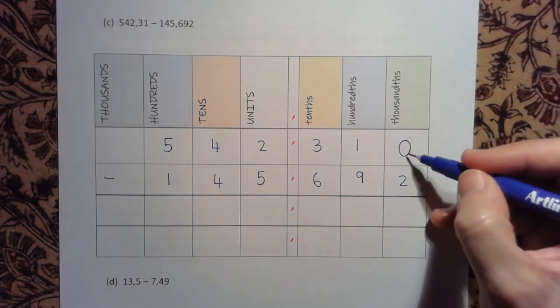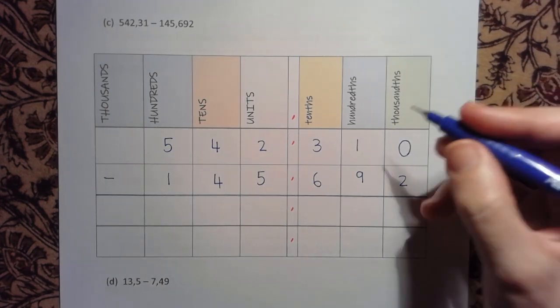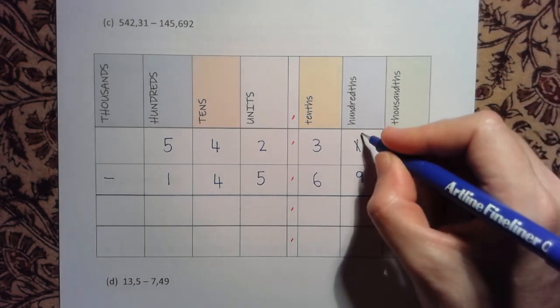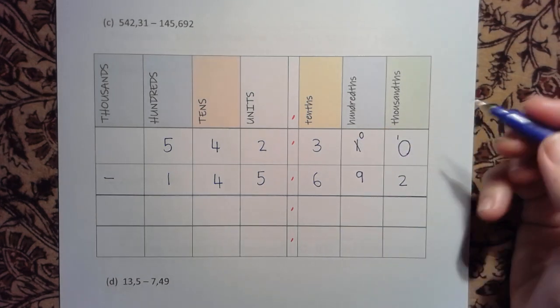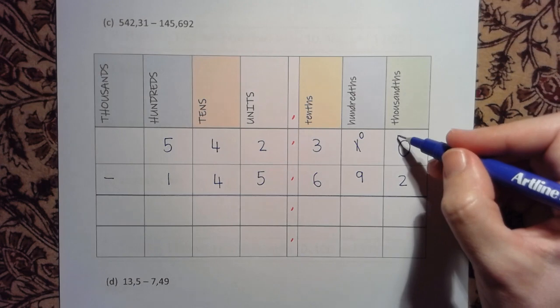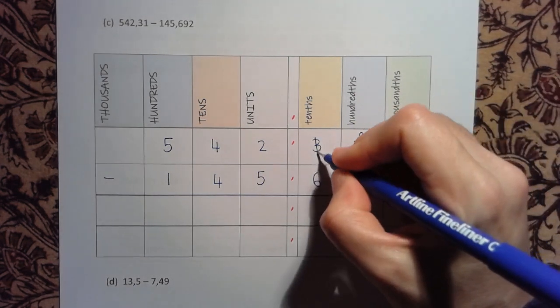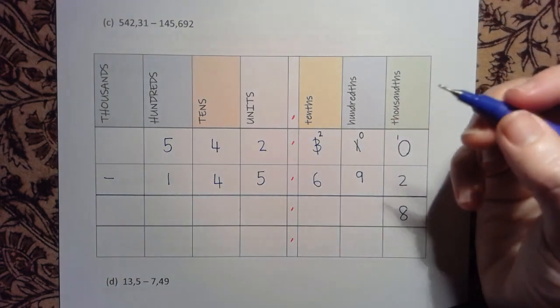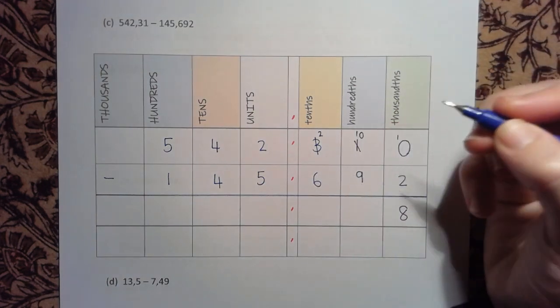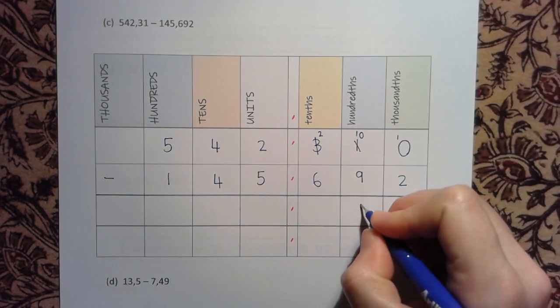So now we're going to start: 0 minus 2. You can't do that, so you need to go borrow. There's nothing left here, so I'm taking the 10 and putting it here. 10 minus 2 is 8. 0 minus 9, you can't. So this would be taking 1 from the 3, and that will change to 10. 10 minus 9 is 1.